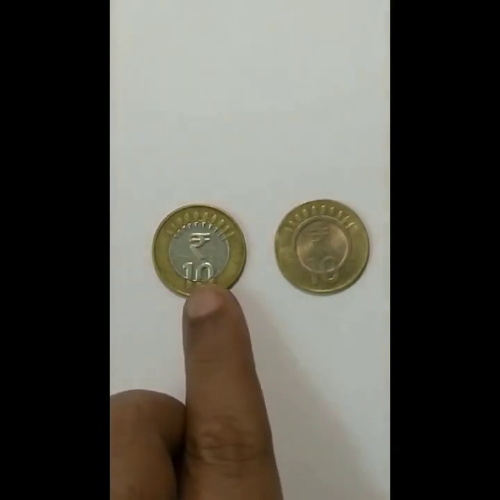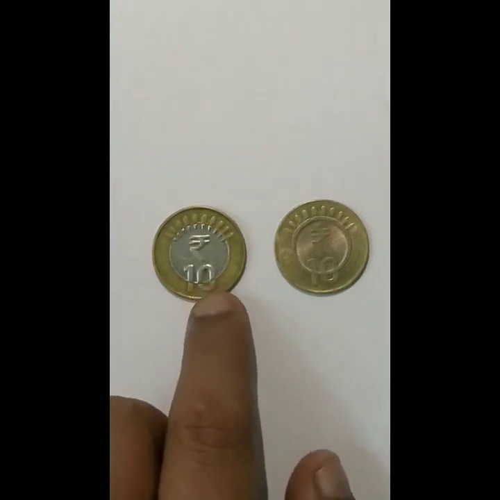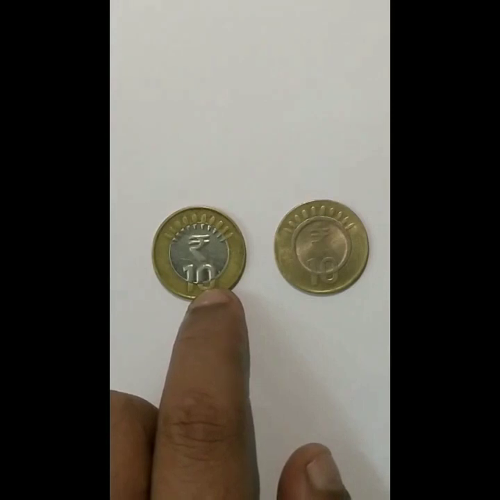As you can see, I am holding these two coins side by side to show you a very rare and unique error. The first coin is a normal coin. The outer ring and the inner planchet are of different metal. That's why these coins are called bimetallic coins. The metal of the outer ring is aluminum bronze and the inner planchet is copper nickel.